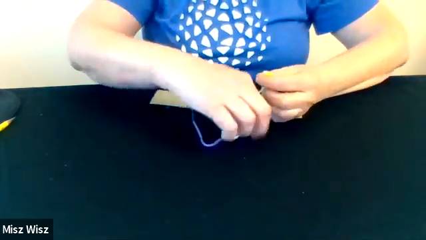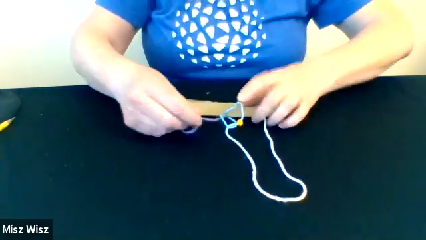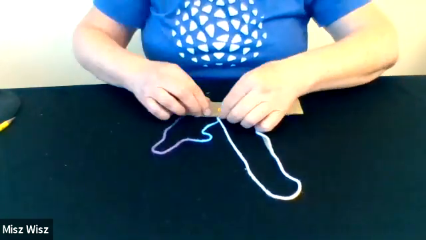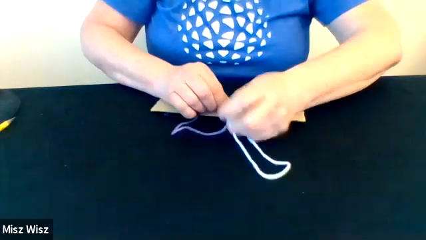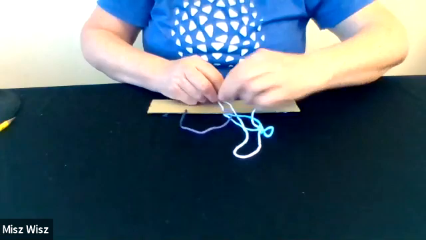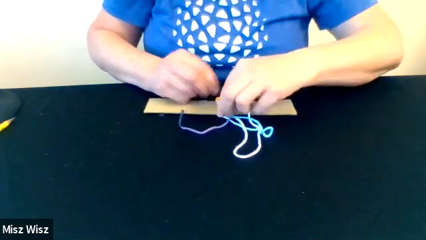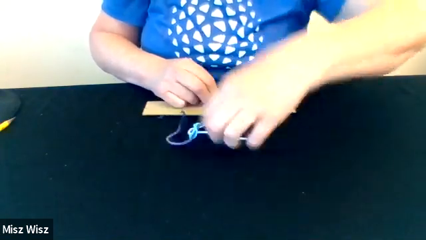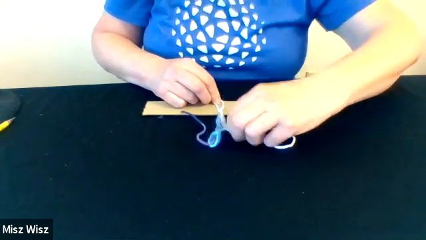Oh man, I did this 2 times and I did it right both times. Now Ms. Wisz can't do it right again. It's tricky because I'm doing it away from me, so I can't see as well as I'm doing it. So, all right, so I have this here. I just did this twice in a row so I can do this really easy for you guys.